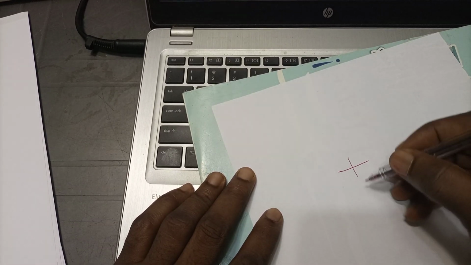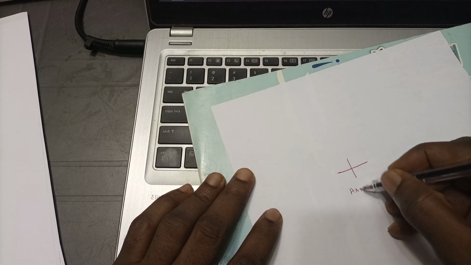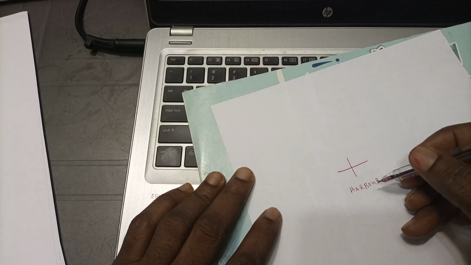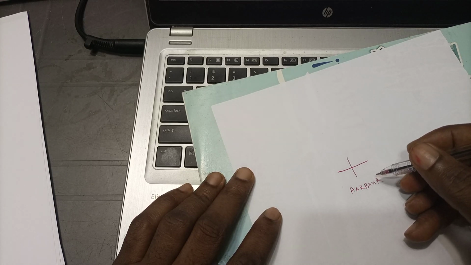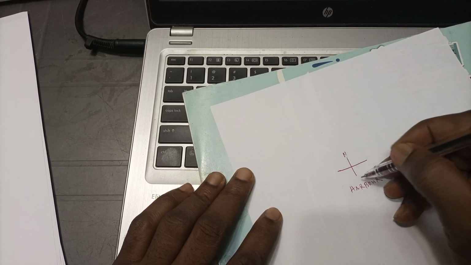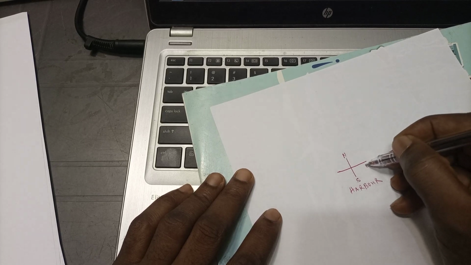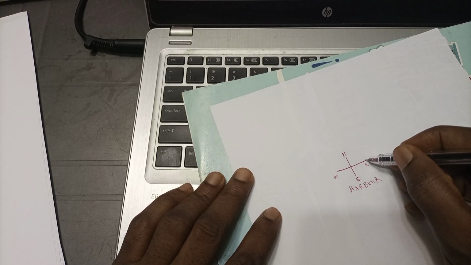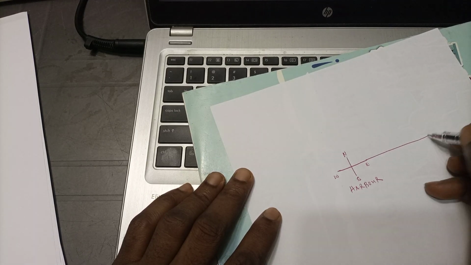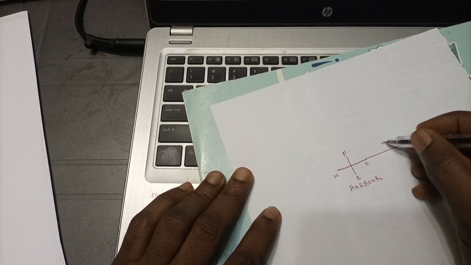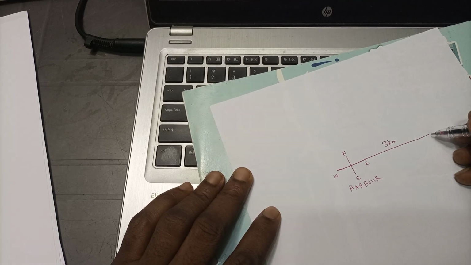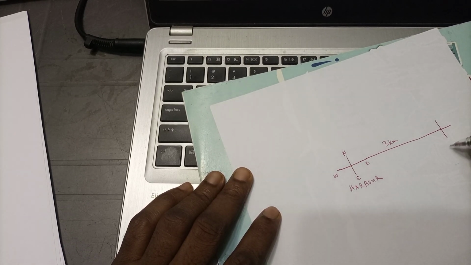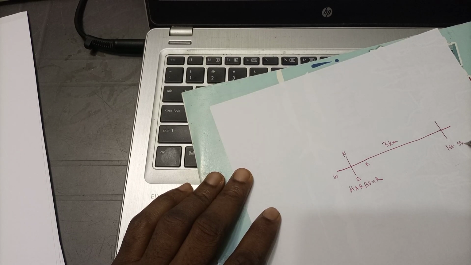Okay, so you start from the harbor. So this is the harbor. A ship is 3 kilometers due east. So this is north, this is south, this is the east, and this is the west. From the harbor, due east is this way. Okay, 3 kilometers. We are going to meet a ship here. So this is like the first ship.